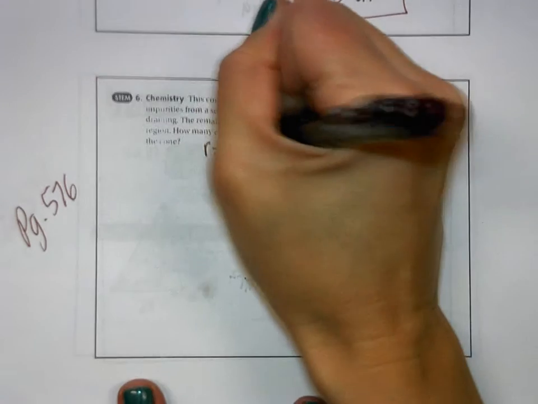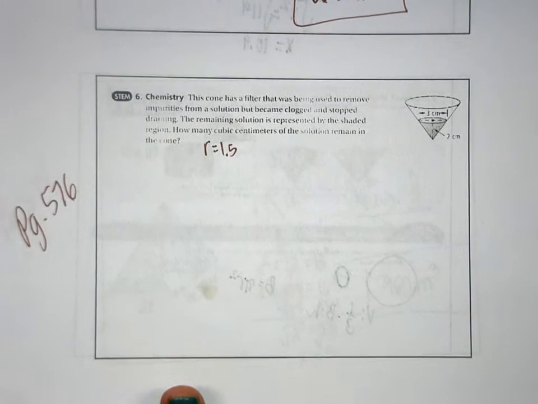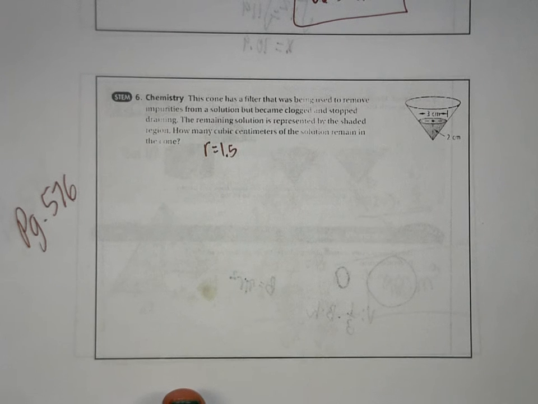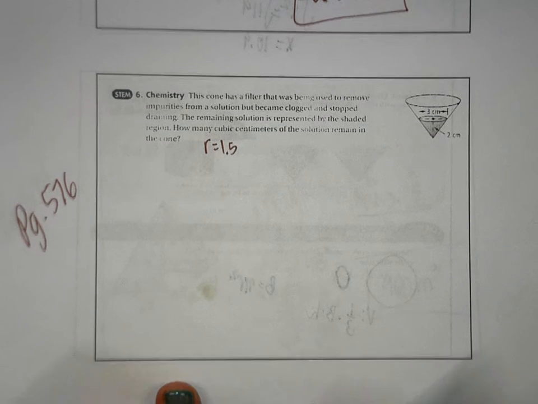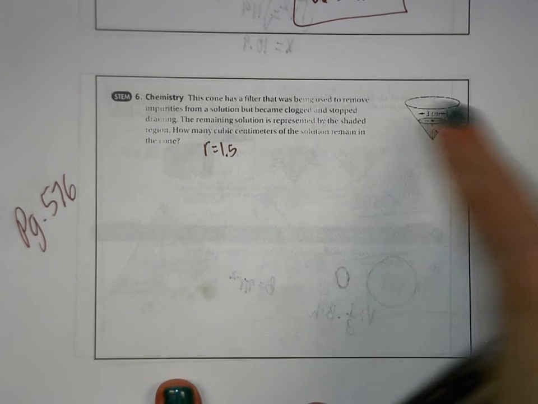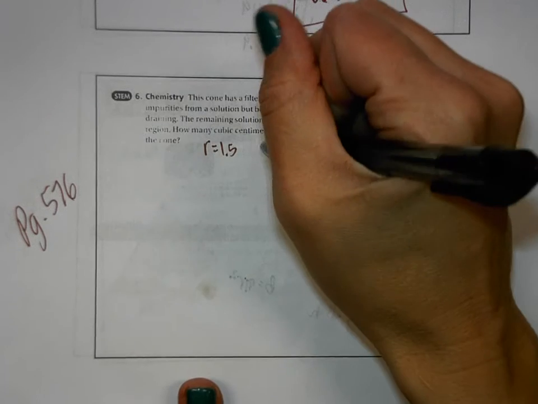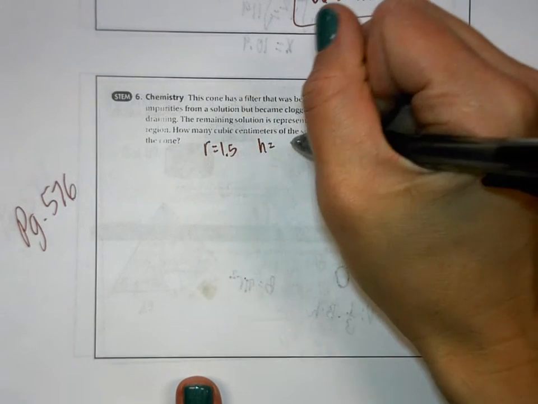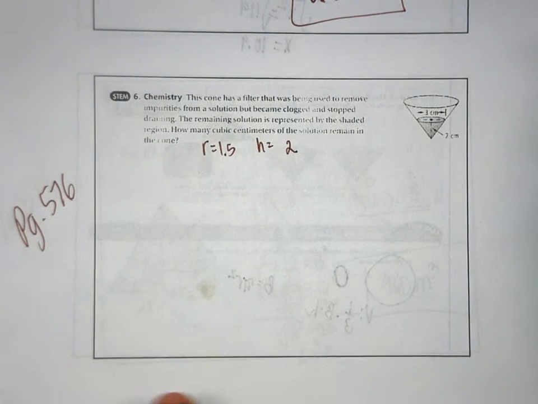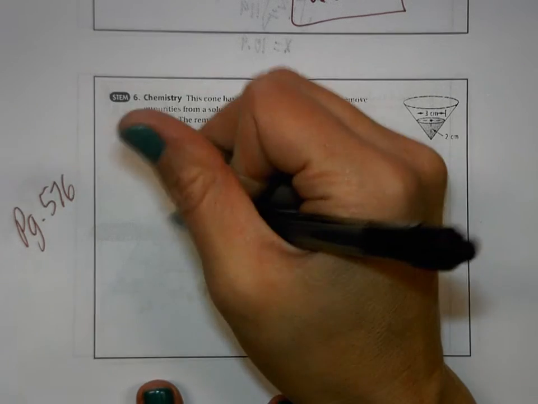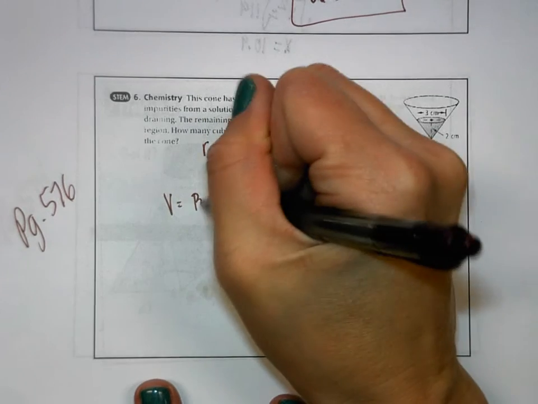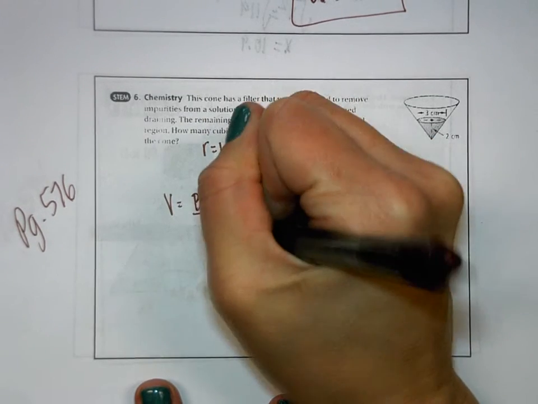Is anybody confused by how we got that? How did we get it? Divide 3 in half. 3 is the diameter. You find your radius by dividing by 2. What is my height? 2. Okay, for time's sake, we're going to do this together. But again, my volume is base area times height divided by 3.